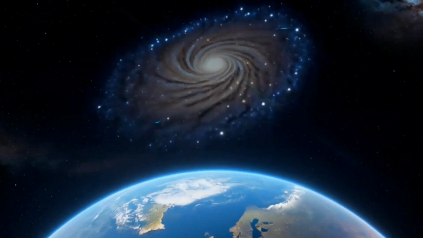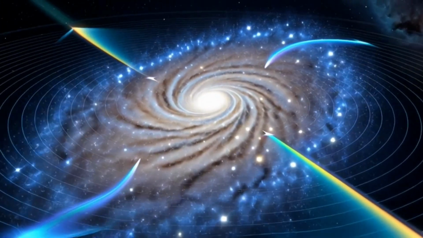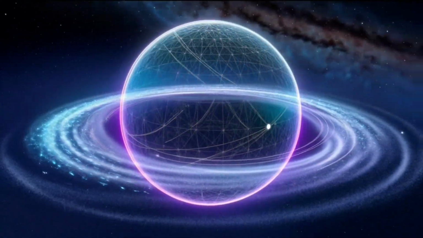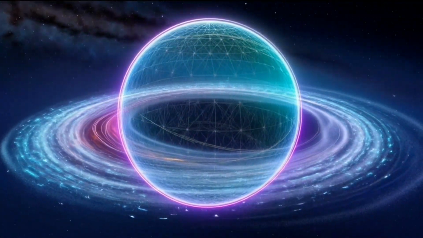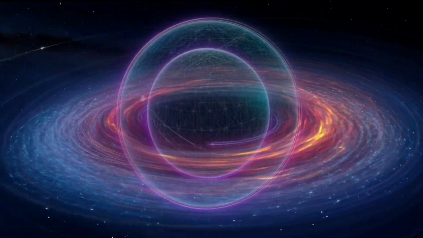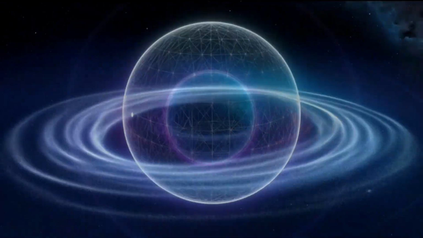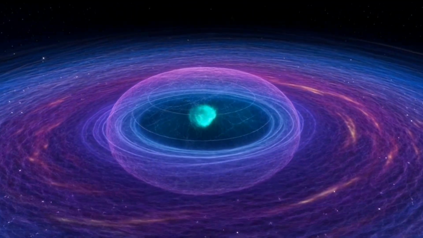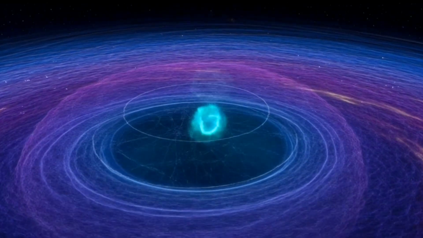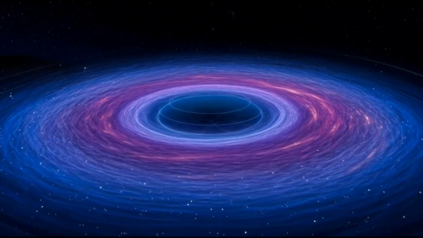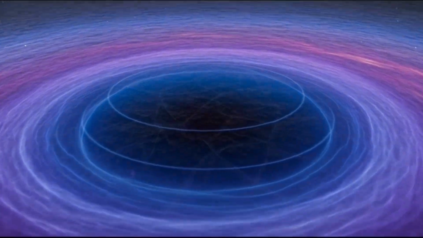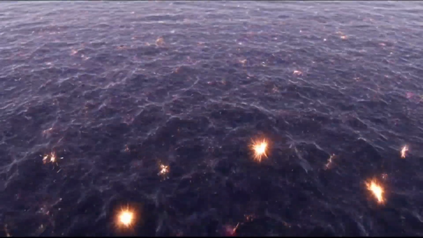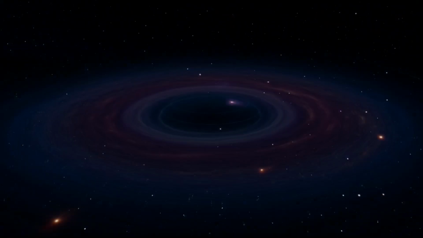Physics describes many phenomena that do not interact with light at all. Dark matter is one example. It exerts gravitational influence on galaxies and cosmic structure, yet does not emit or absorb electromagnetic radiation in detectable ways. Another example lies in quantum field theory. Fields permeate space continuously, existing even where no particles appear. The vacuum itself contains fluctuating energy, invisible interactions constantly unfolding at microscopic scales.